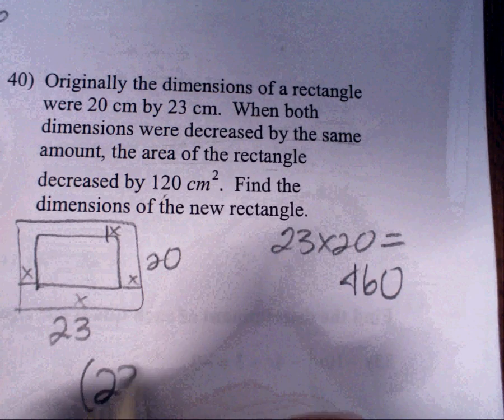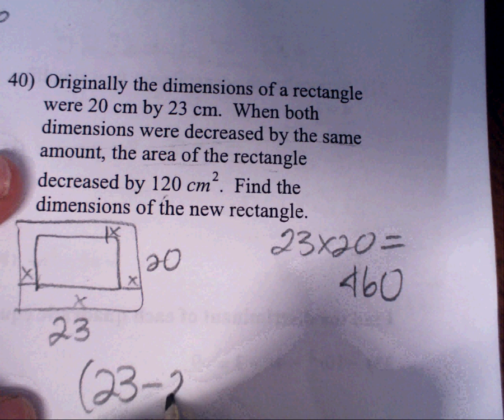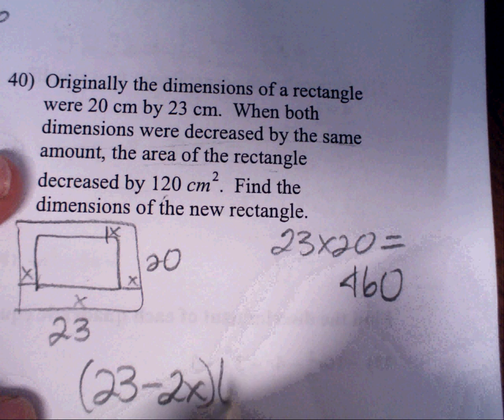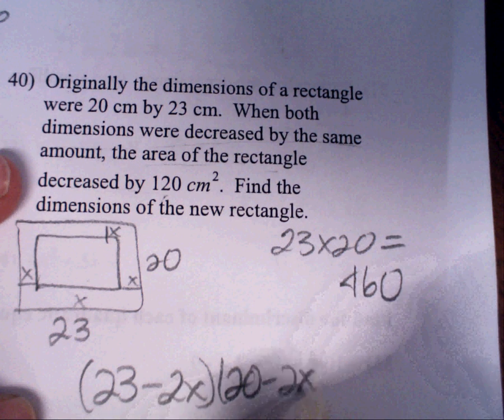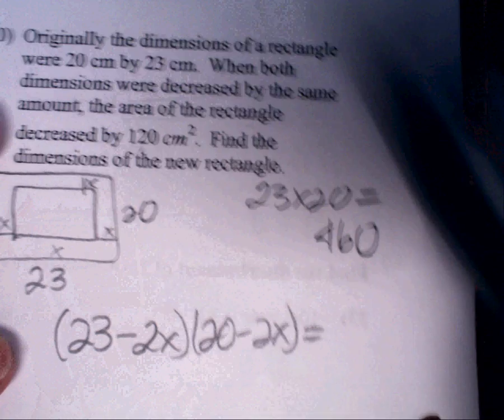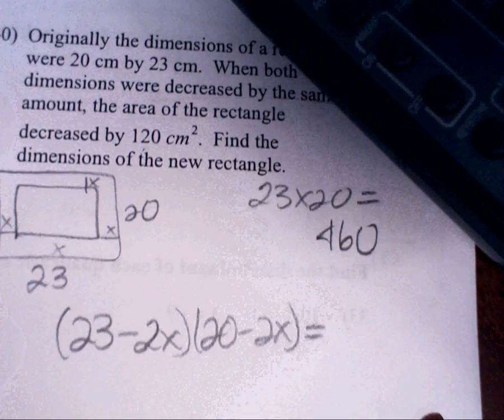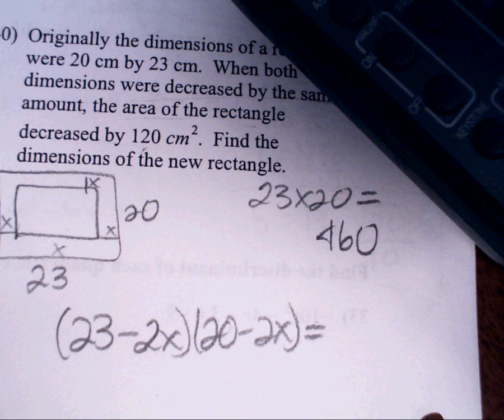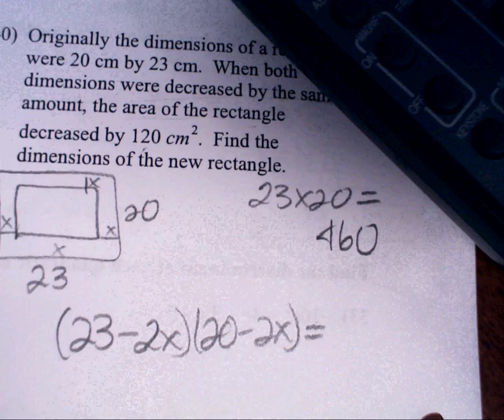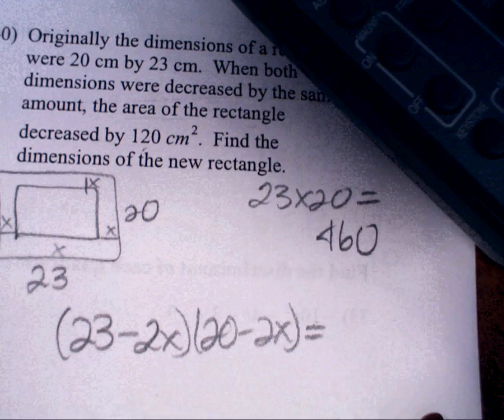Okay, I'm going to set up an equation. 23 minus 2x times 20 minus 2x needs to be equal to the new area. Have we figured out the new area?